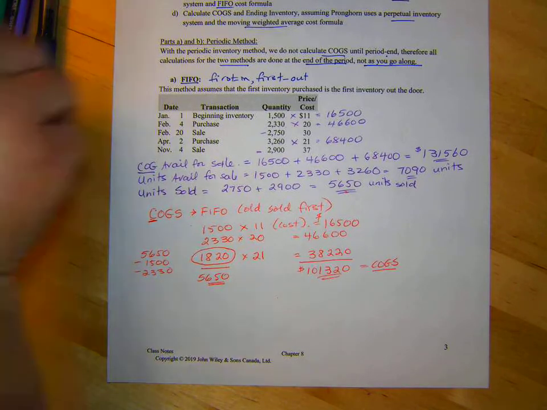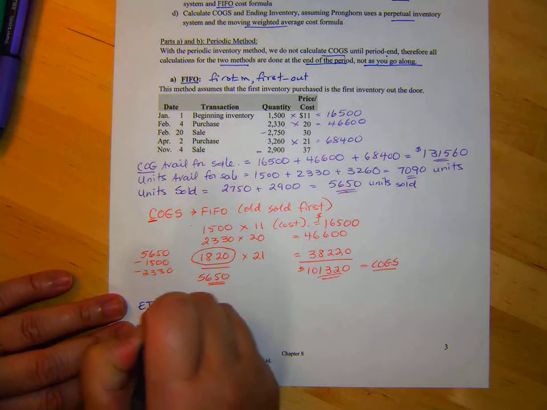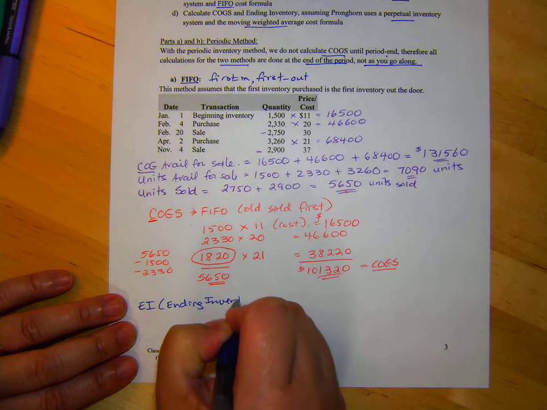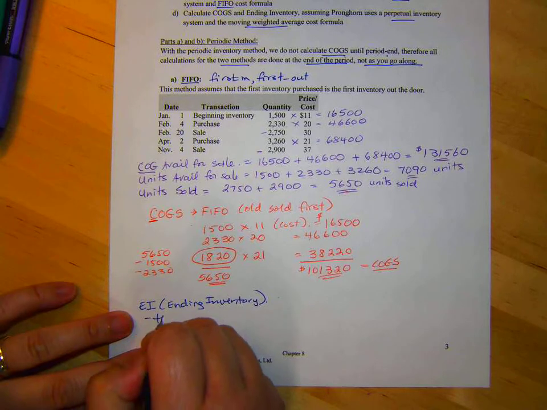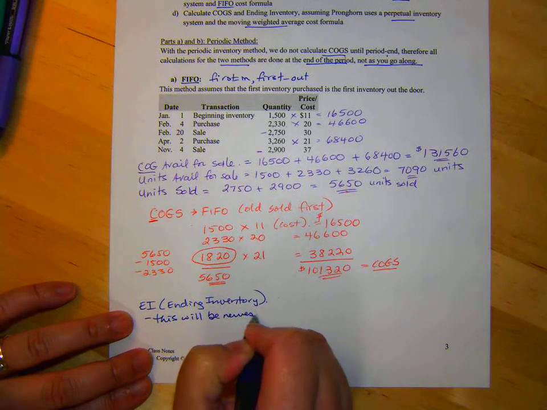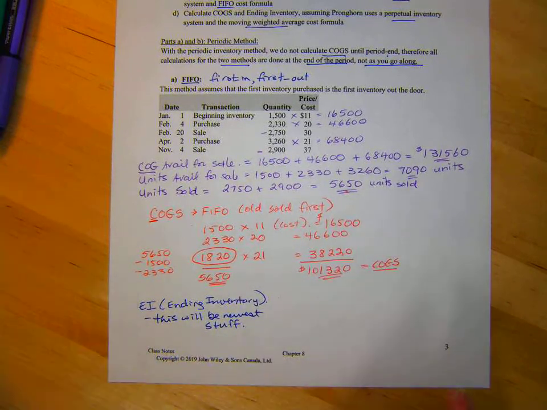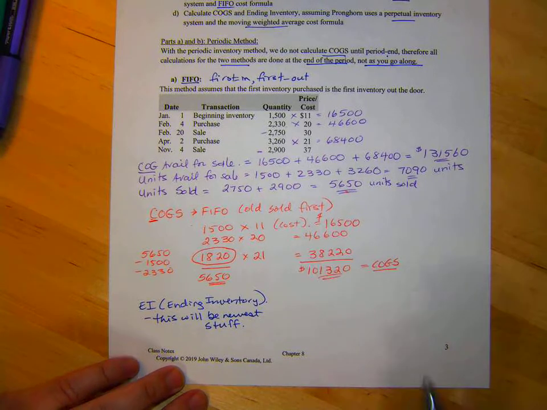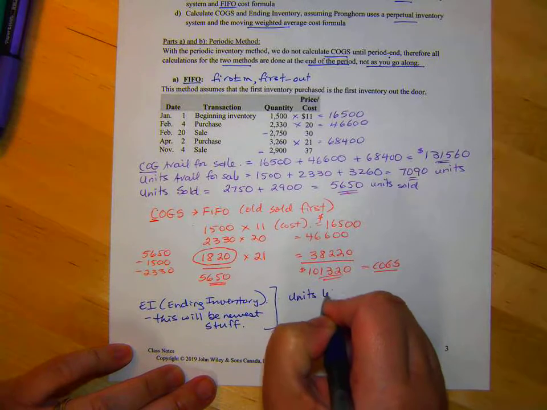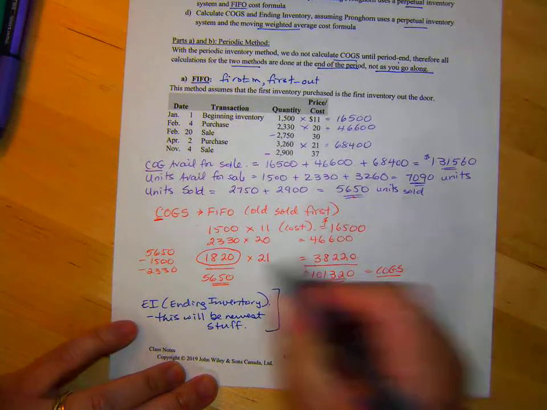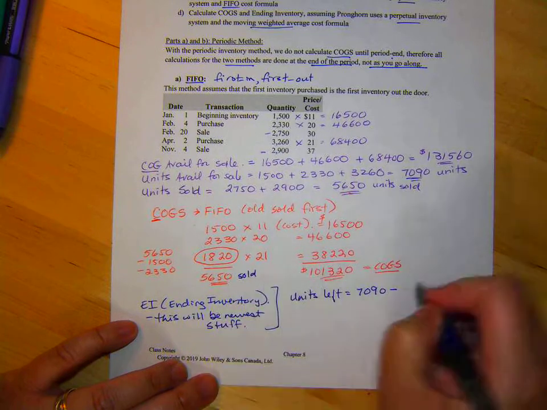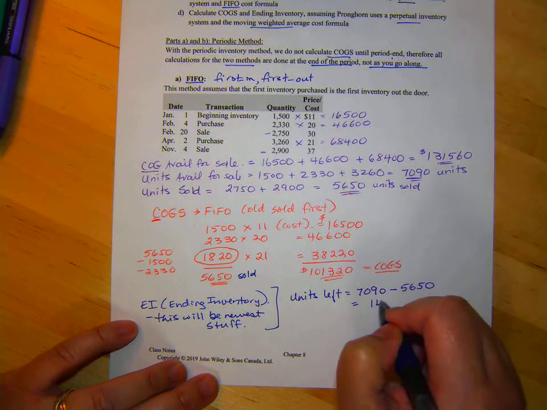Now we have to do ending inventory. So EI, or ending inventory, well, if we assume we sold all the stuff that came in first, what's the stuff that's going to be left? The newest, right? So this will be newest stuff. So, how many units are left? Well, units for sale were 7,090, and we sold 5,650. So we have 1,440 remaining.